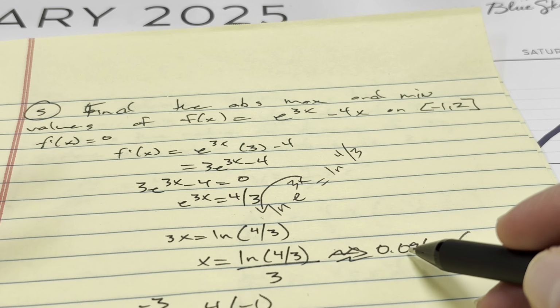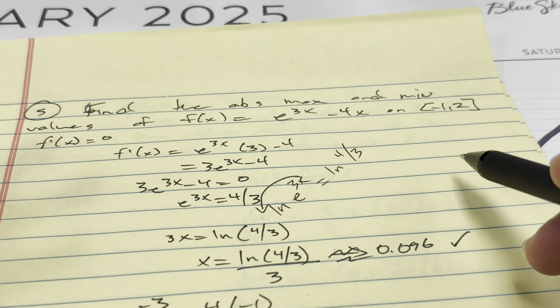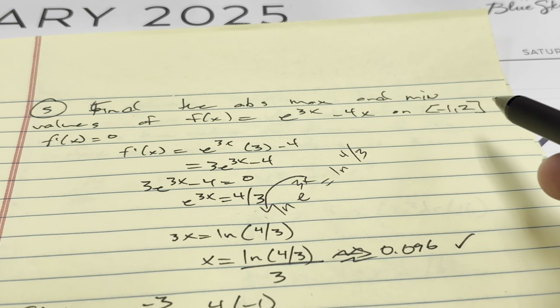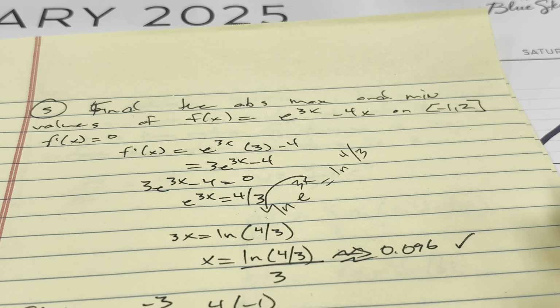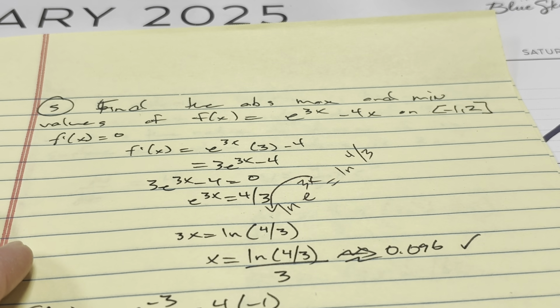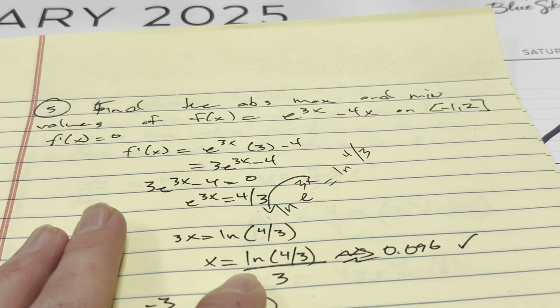And I just type that in. That's roughly 0.096? Anyway, it's just above 0. All right, so it works. Now, they said you could use decimals here, but come on, we're going to give this a try. All right, so that's an interesting critical number.